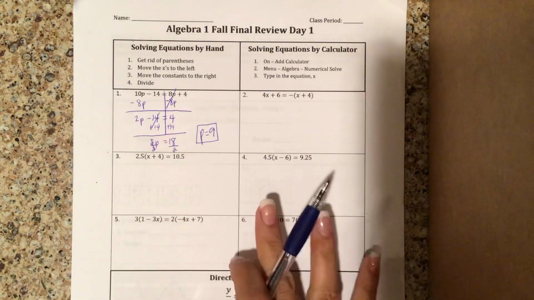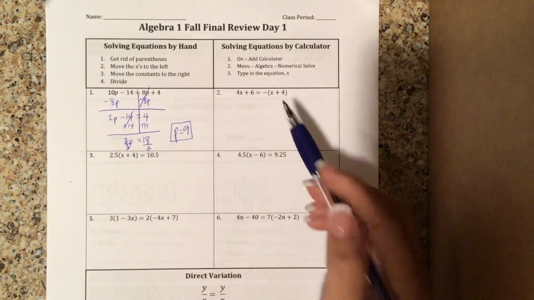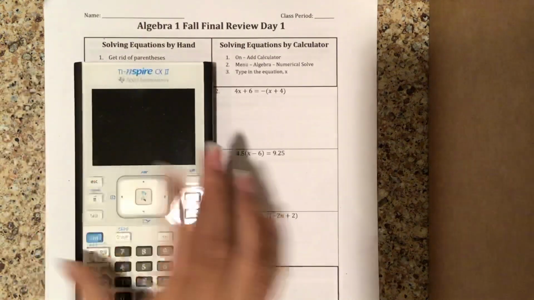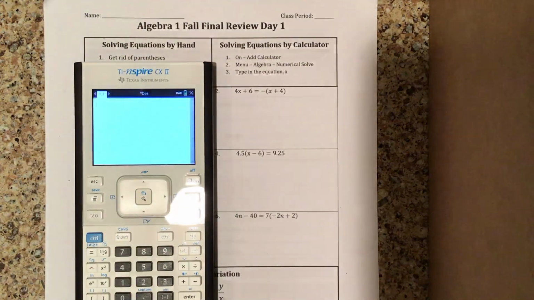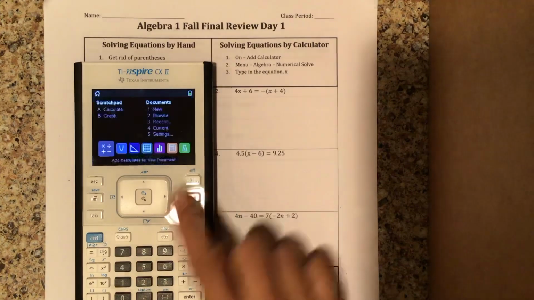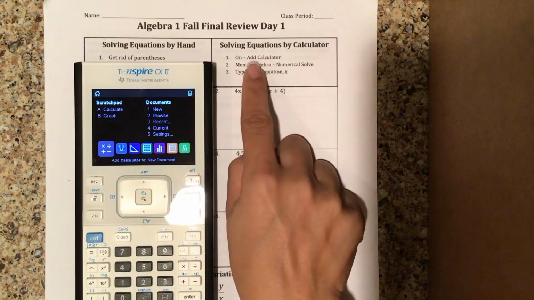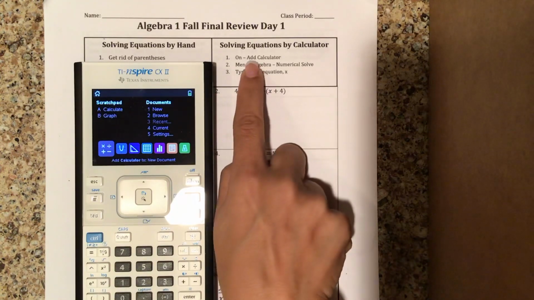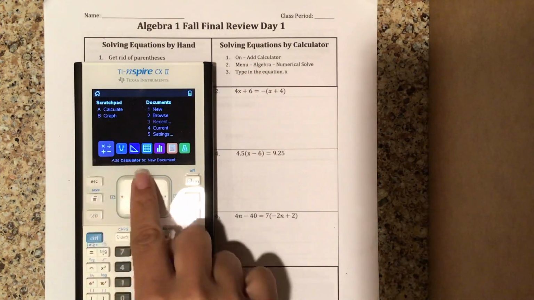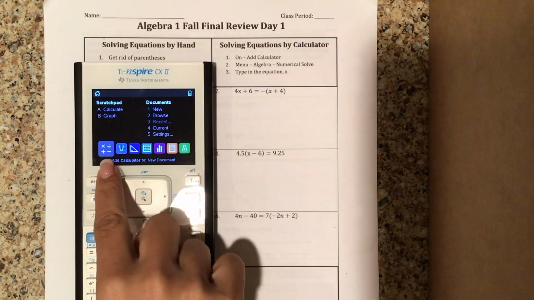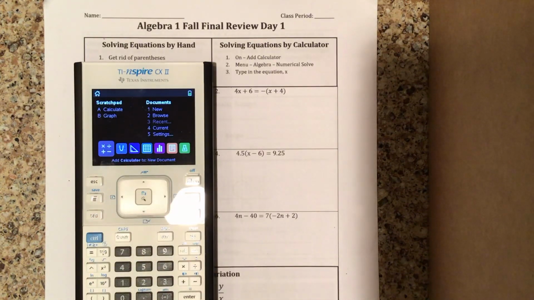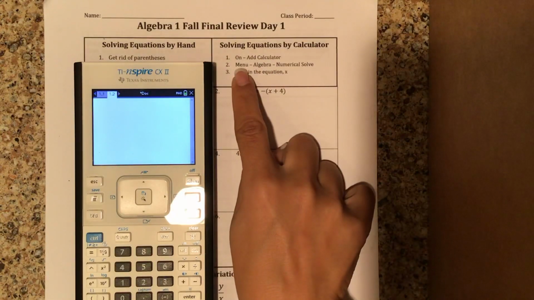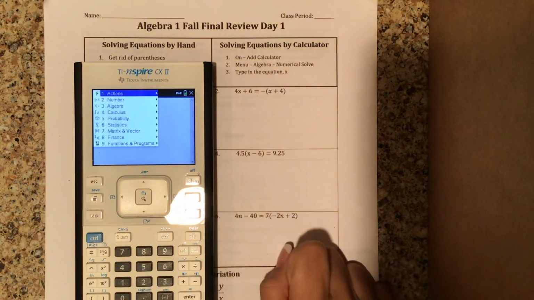Very easy. So now we're going to look at number 2, but on number 2 we're going to try it in the calculator. So go ahead and find your calculator and press the button that says on. So anytime that we're working with numbers that aren't graphs, they're not tables, we go to the add calculator button at the bottom. So I'm going to press the picture of the calculator from the bottom and press enter. Then it says go to menu. So the menu button is right here.